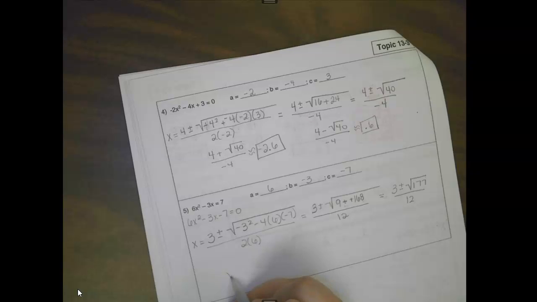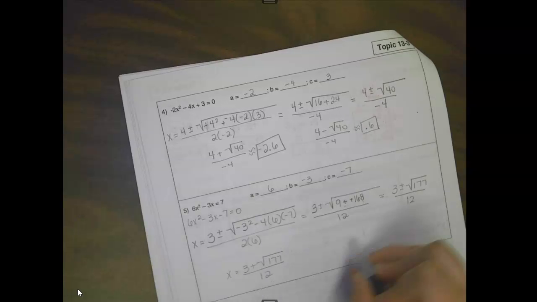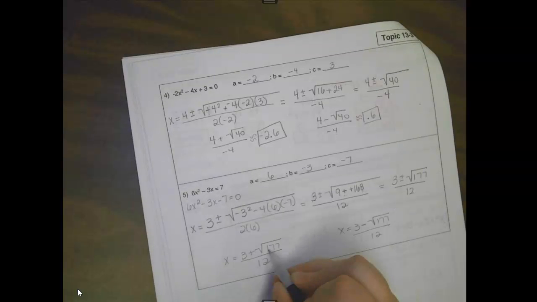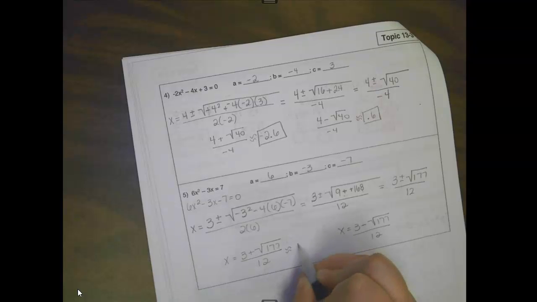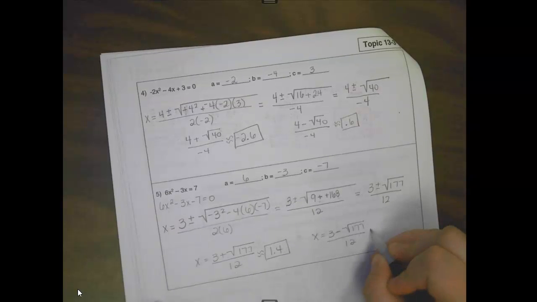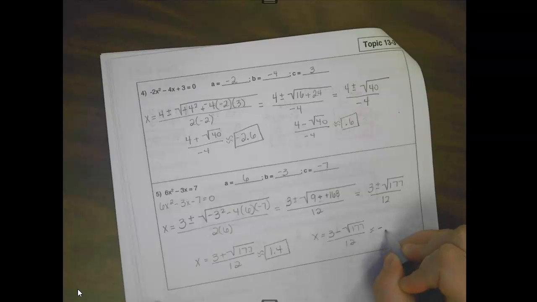So I have x is going to equal 3 plus the square root of 177 over 12. And I've got the x equals 3 minus the square root of 177 over 12. When I work them out, I get that 3 plus the square root of 177 divided by 12 is about 1.4. And 3 minus the square root of 177 divided by 12 is about -0.9.